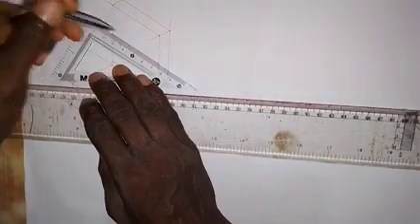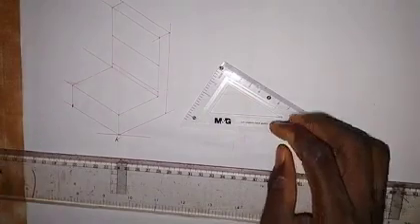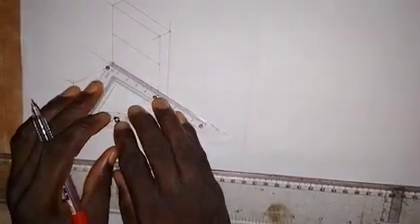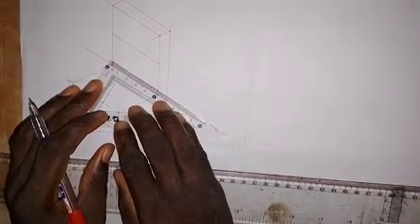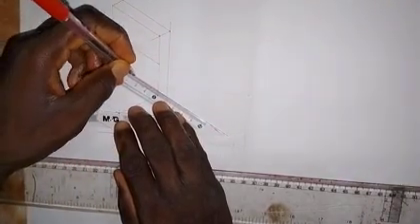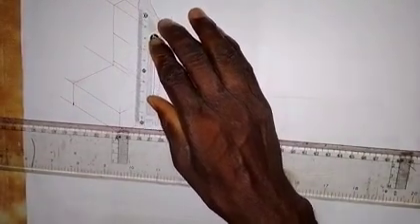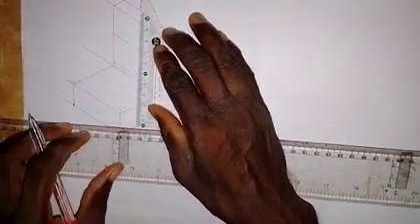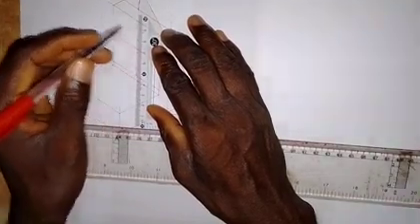So I will draw like this. All right, so then I'm going to divide this 50 millimeters into two equal parts. So this is 25. So then I'm going to draw a vertical line here, like this. All right, so we have this.